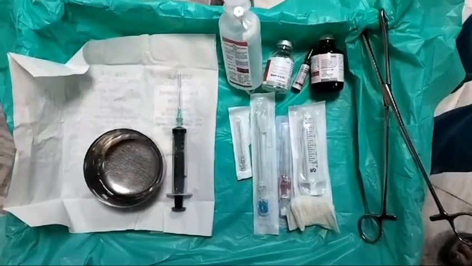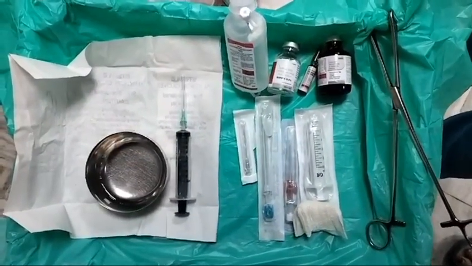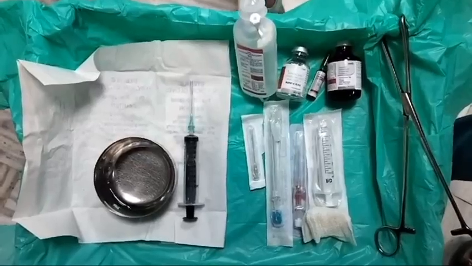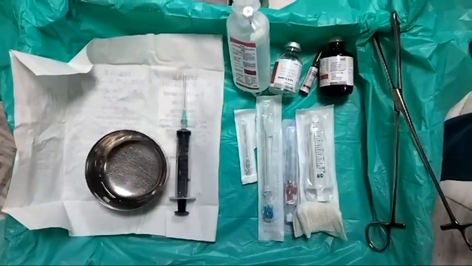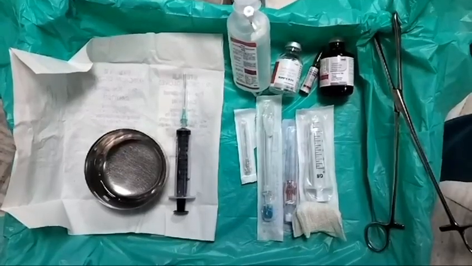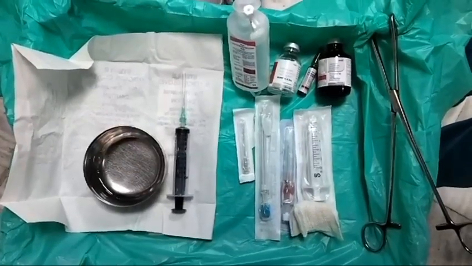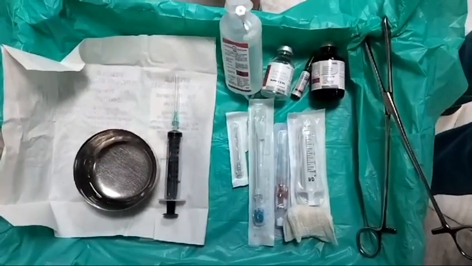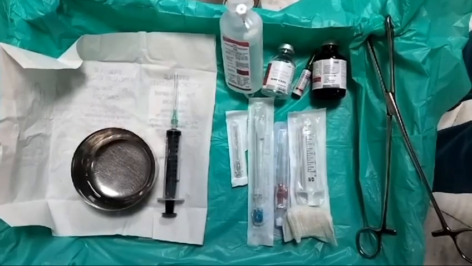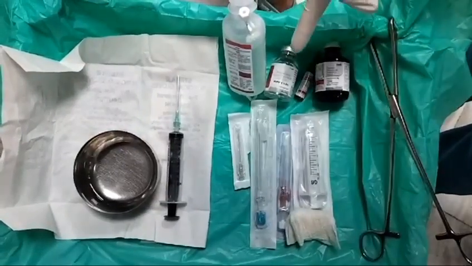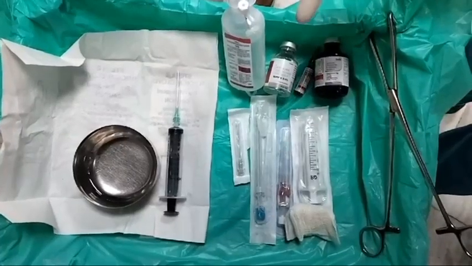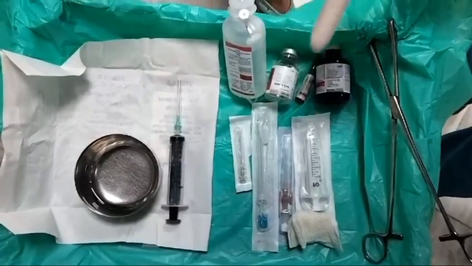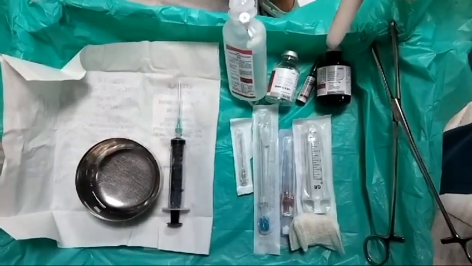Things required for TAP block: we need a 10 cc syringe, an aspiration needle and a 22 gauge block needle. In case the patient is obese, we use a 23 gauge spinal needle or a 20 gauge IV cannula. Coming to the drugs, the drug that we have taken for this patient is 10 cc of bupivacaine 0.5%, 10 cc of lignocaine 2%. We dilute it up to 30 with 10 ml NS and 4 mg of dexamethasone as additive.